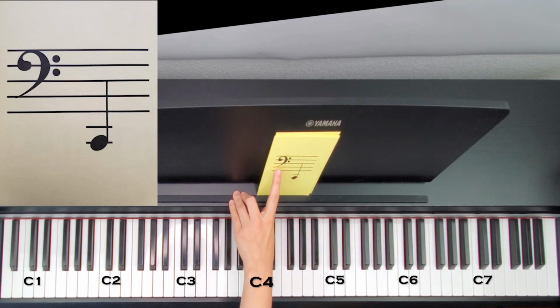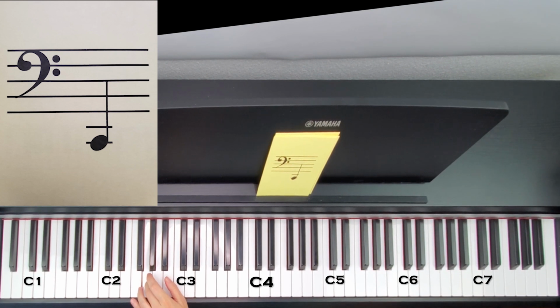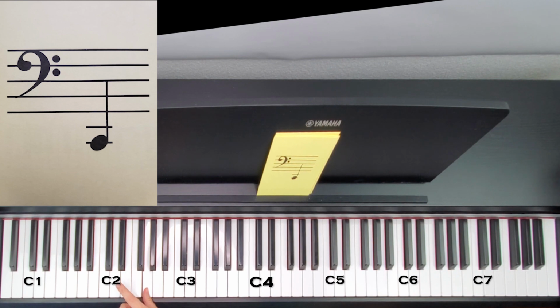Notice it's a bass clef. I know my first line in the bass clef, which is G. There are 2 ledger lines. Let's skip down twice. C. I also know it's C because it's located to the left of 2 black keys. C2.